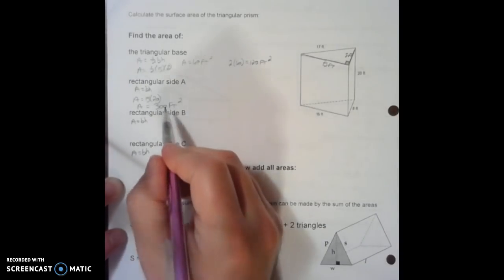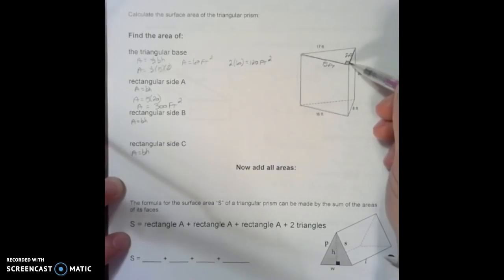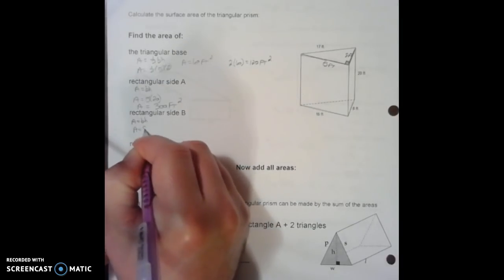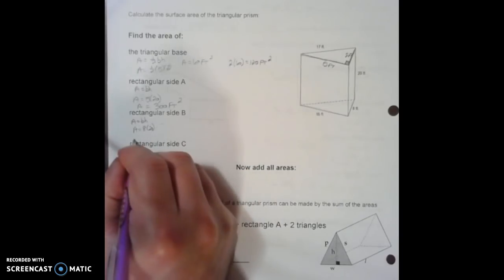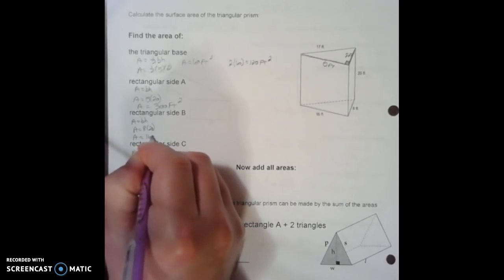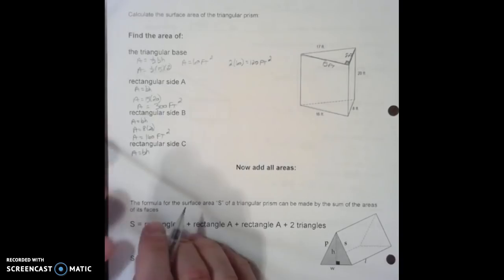Next, let's find the rectangle over here on the side. I need this length by this length, and I can see again the dimensions are 8 feet by 20 feet. Area equals 8 times 20, which is going to be 160 square feet.